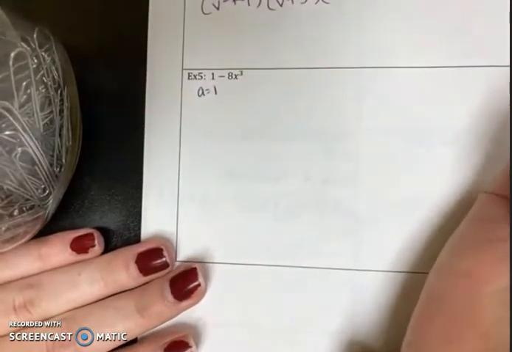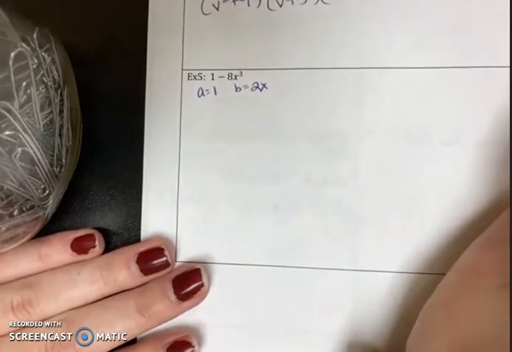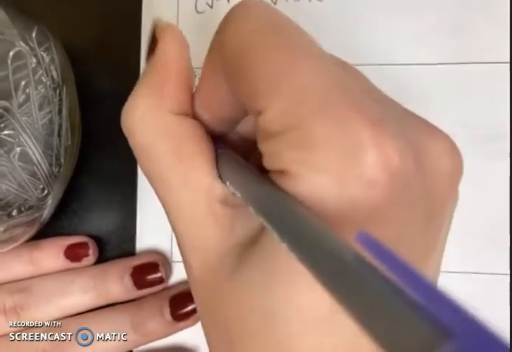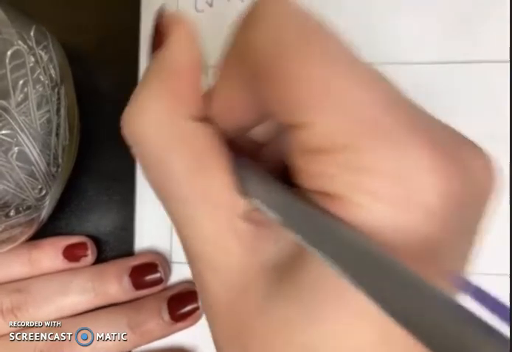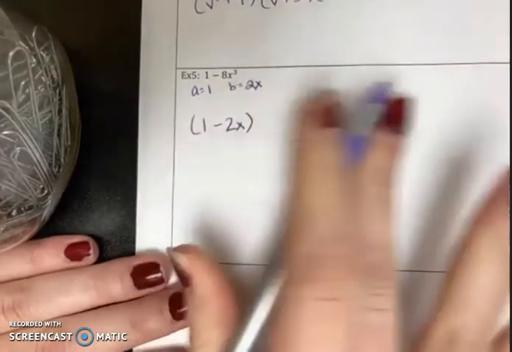One cubed would give me 1. 2x would give me 8x cubed. Plugging this into my rule, I have a minus b, so 1 minus 2x. I know it looks a little weird, but let's just leave it like I said.